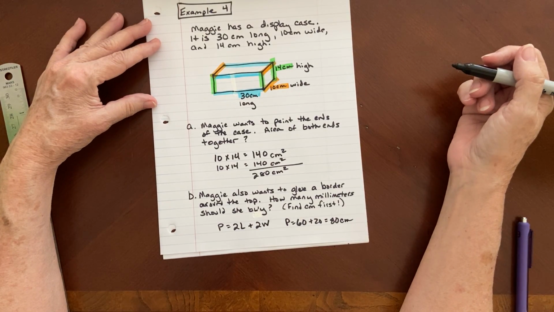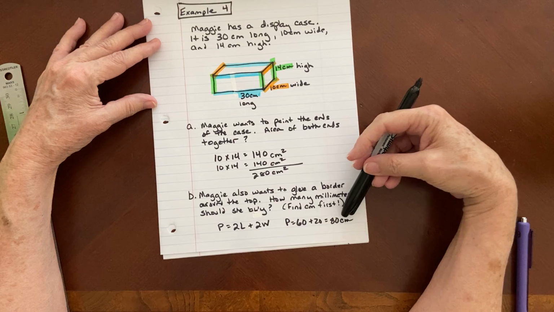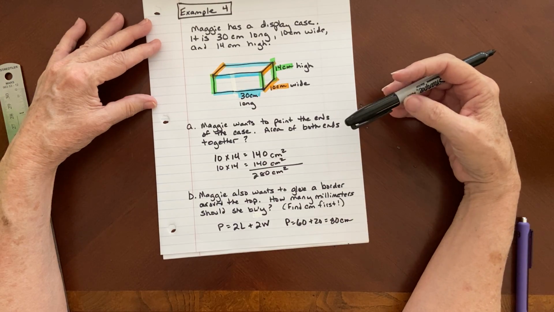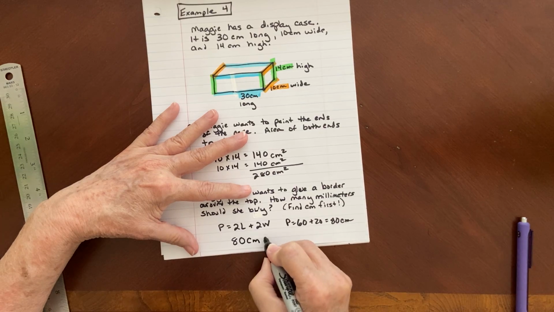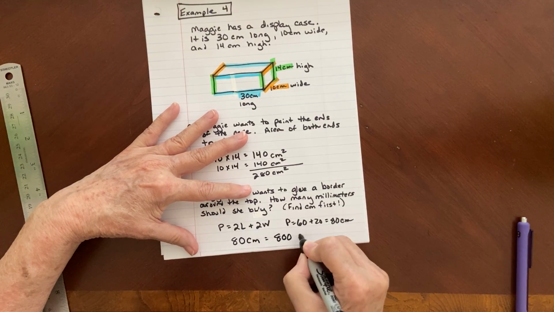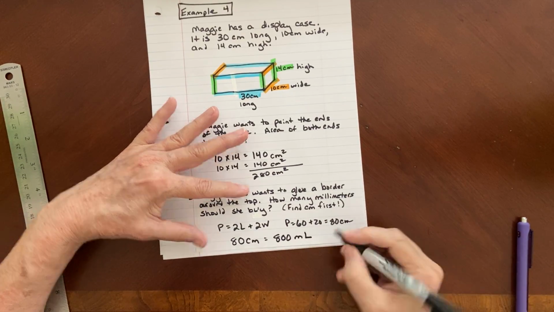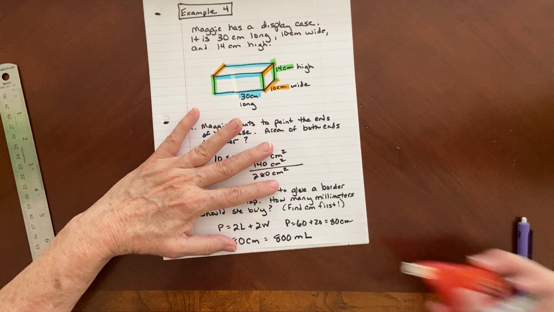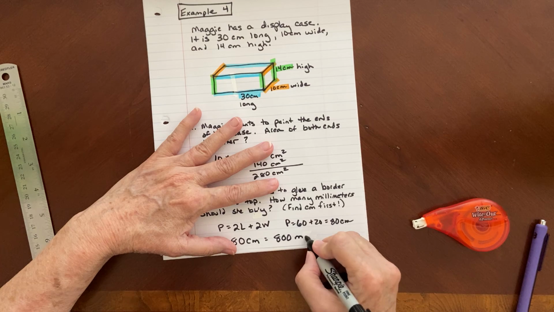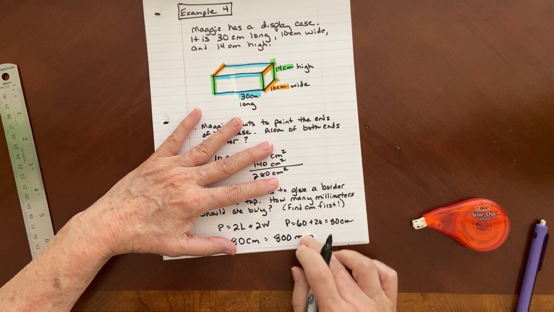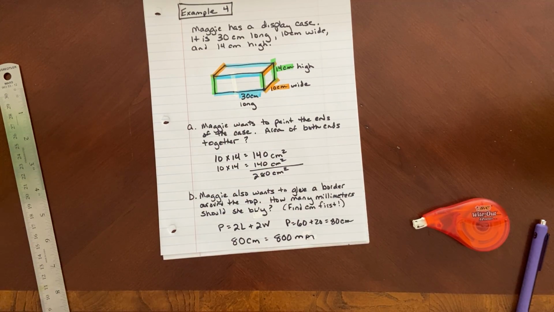Do you remember how to do that? Remember that there are 10 millimeters in every centimeter? So 80 centimeters equals 800, I don't know why I said milliliters, sorry. Getting on to science instead of math. Millimeters, right? Okay, does that make sense? Okay, that's tricky. They ask you to do a lot in that problem.